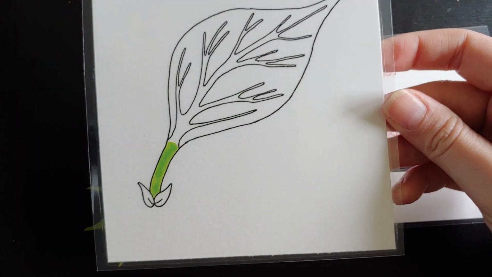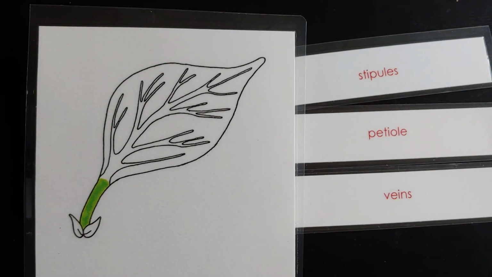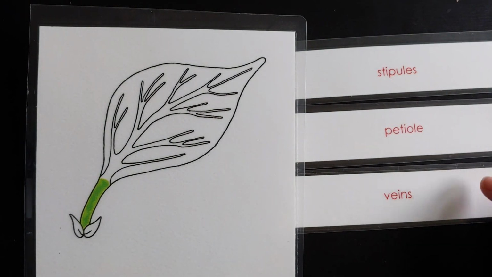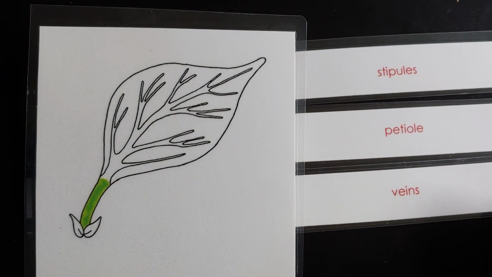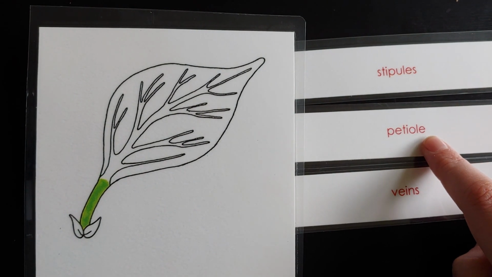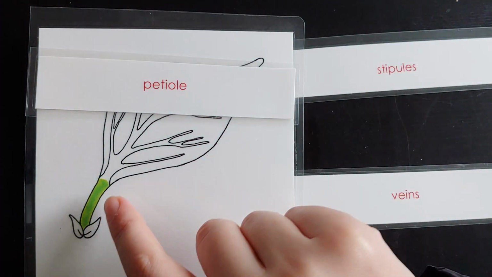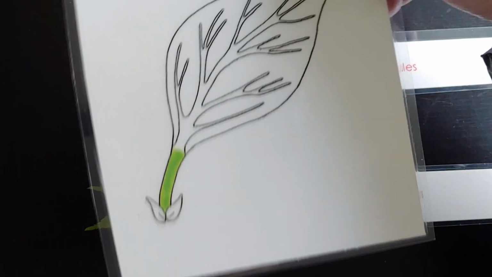Let's look at this one. This appears to be a picture of the stick part that connects the leaf down to the rest of the stem. Stipules, petiole, or veins? This is the petiole. Remember, petiole comes from the Latin word that means little foot. The little foot part that sticks off. That's the petiole.